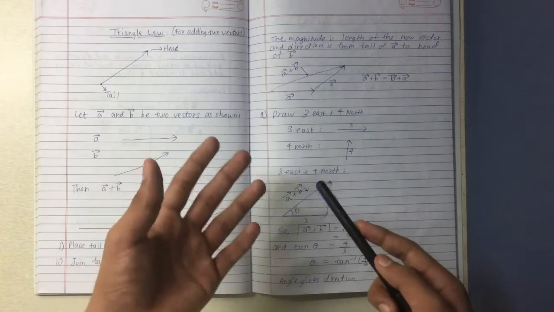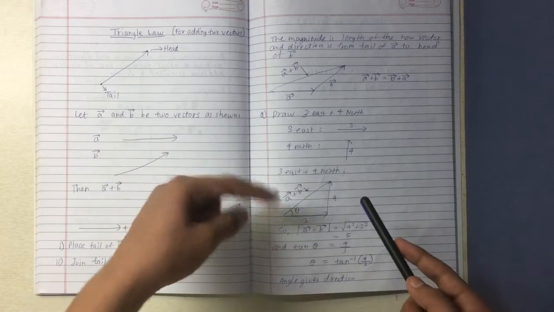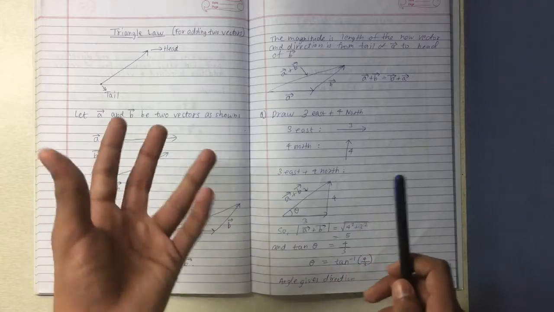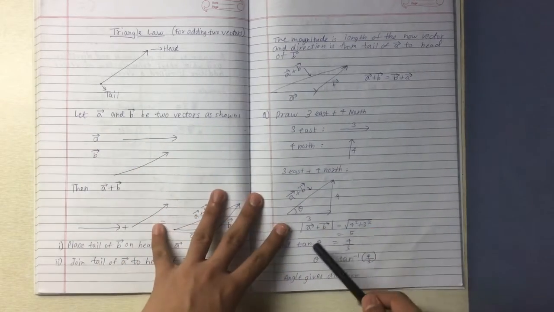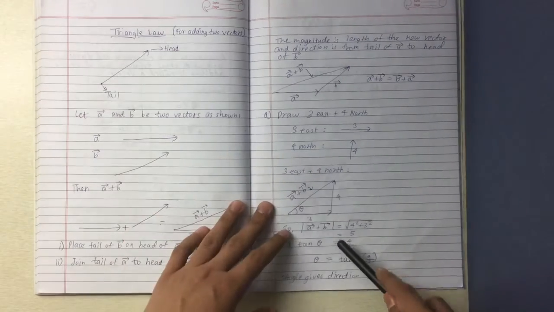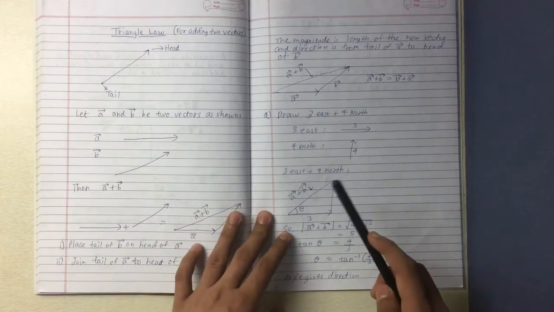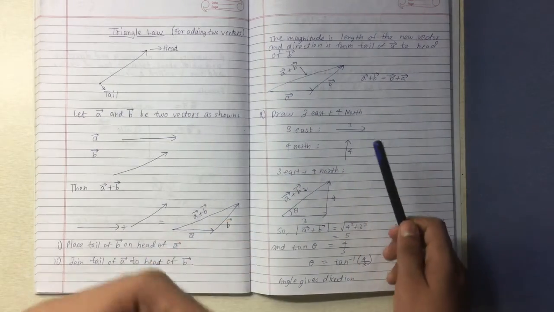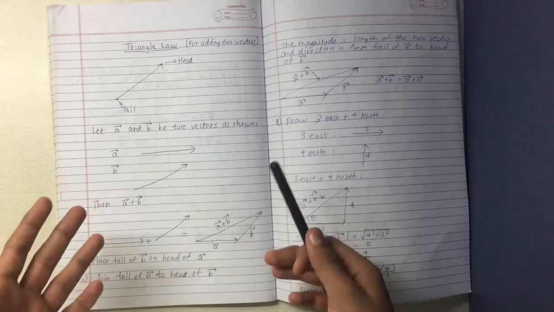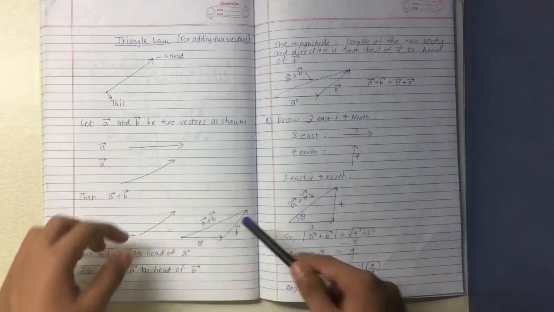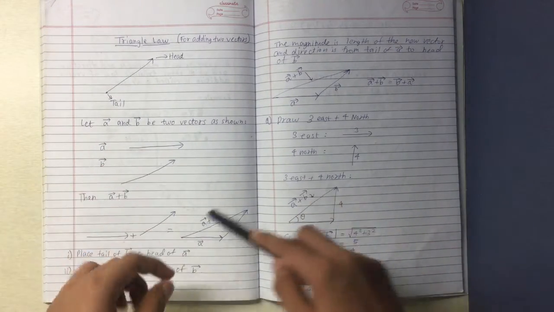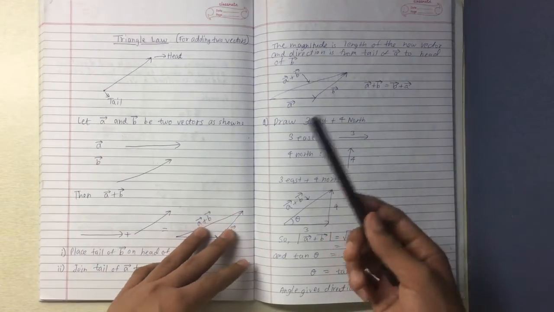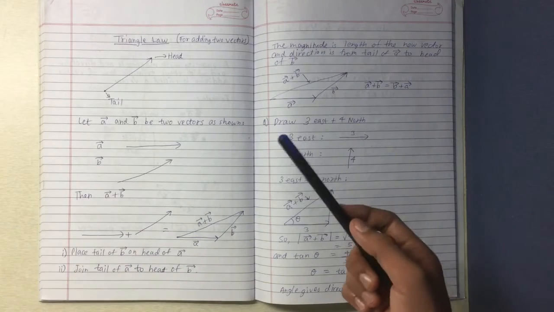Obviously using a calculator you can calculate the real value in degrees or in any unit, but for now we'll just take it as tan inverse 4 by 3. So this angle theta gives the direction of the vector. So basically, to finalize, we can tell that using the triangle law we can calculate the magnitude and direction of the resultant vector A dash plus B dash, and that is basically the triangle law of vector addition.